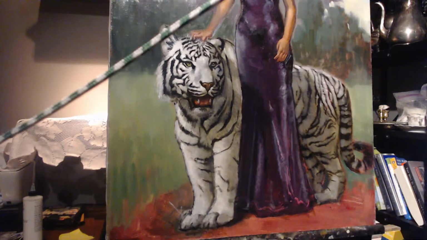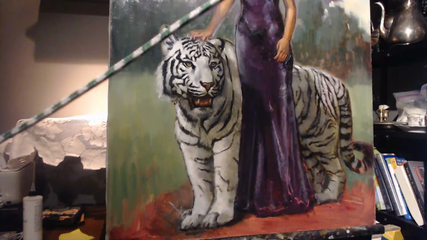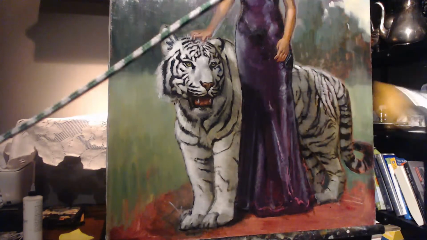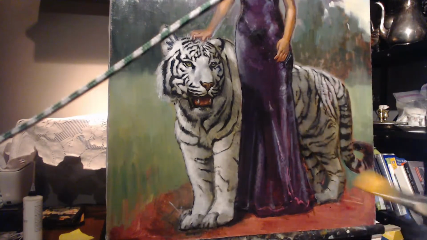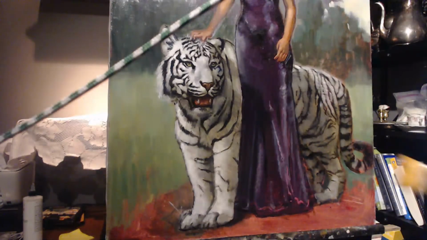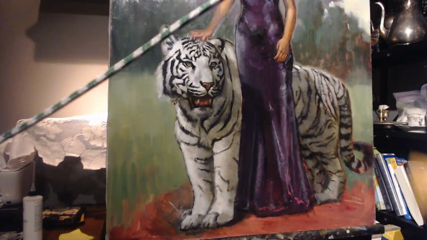So that's doing exactly what I wanted to do. I'm just taking one swipe, wiping off some of the excess on my hand, just so it doesn't completely turn it into smear. But it's giving it a subtle direction. It's knocking down edges. And it's creating that direction of the fur all in one shot.